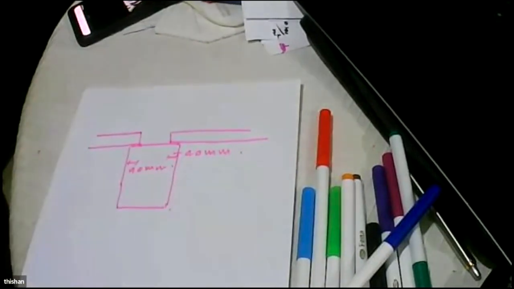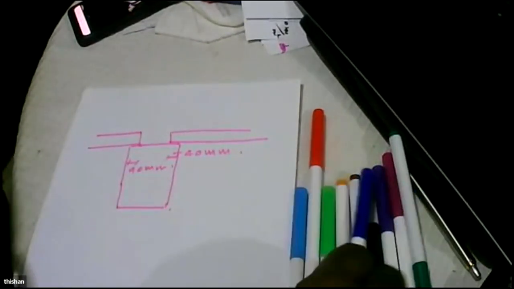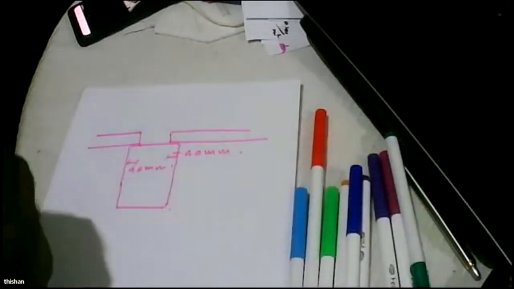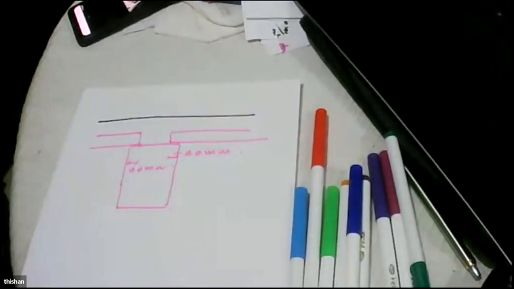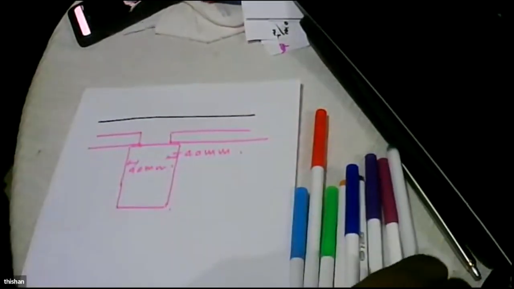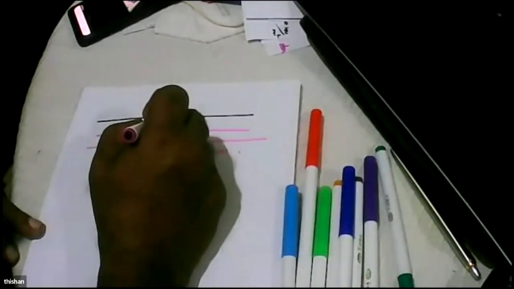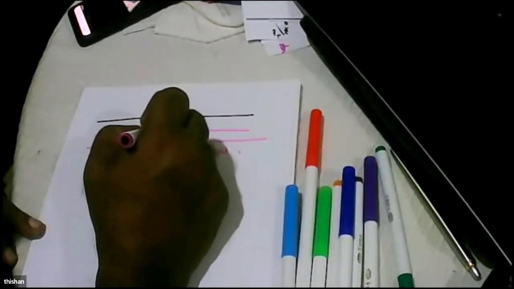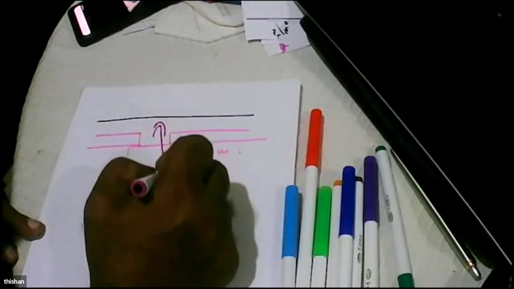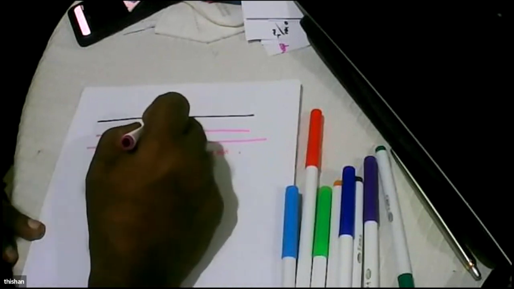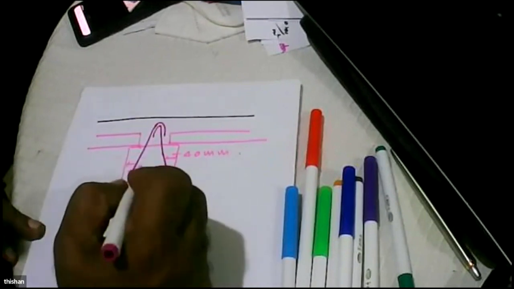That's the minimum. We're going to have another slab, straight like that. We're going to have a link like that.